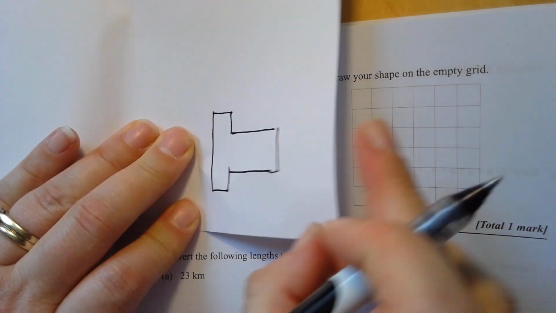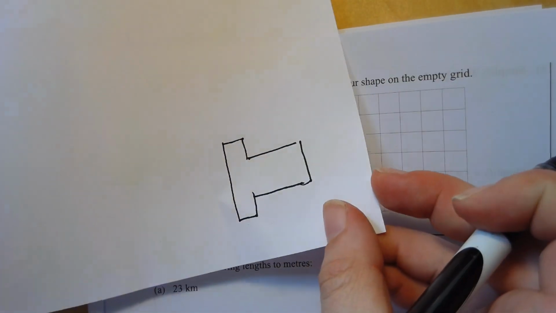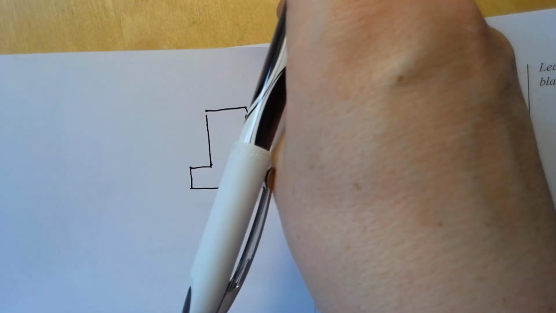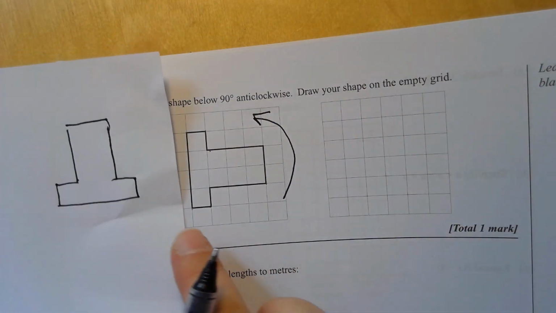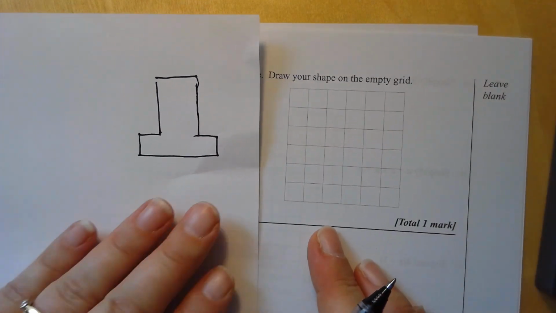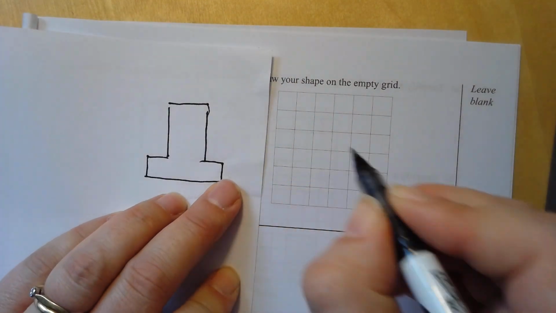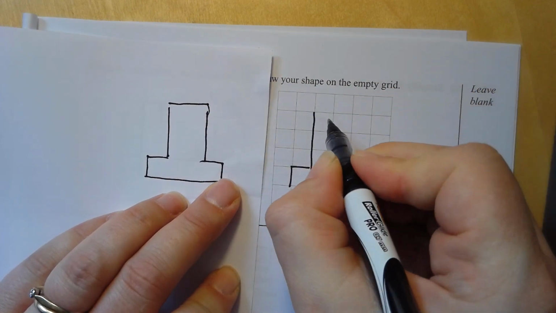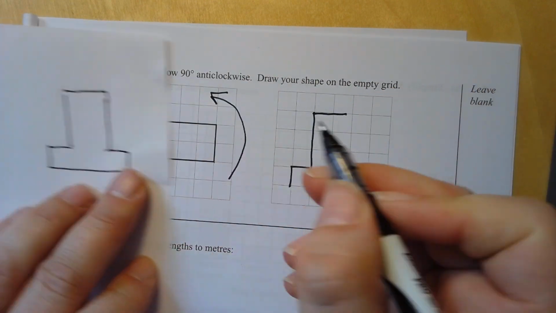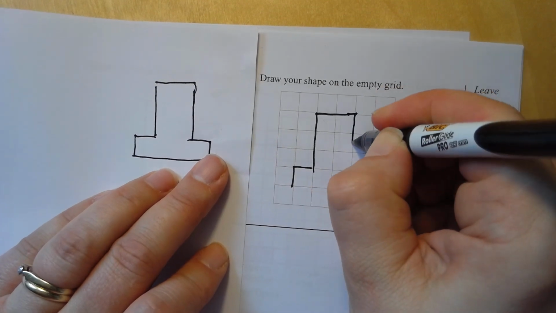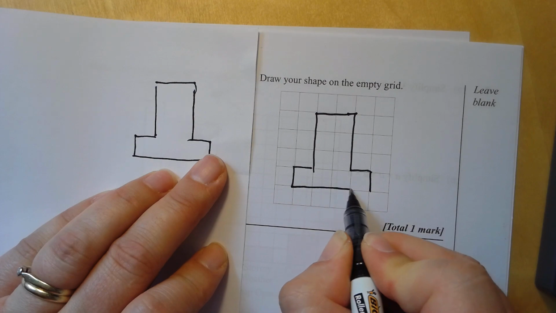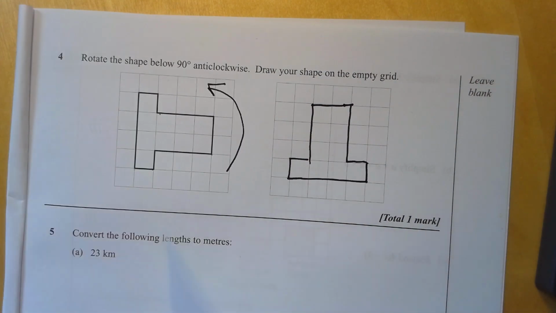And then remember, we're turning it this way round. We're turning it a quarter turn. 90 degrees is here. And then we basically translate that onto here. So we draw it either through the tracing paper or through here, ideally with a ruler. It's 2 across, just checking that. I'm drawing it freehand for speed.